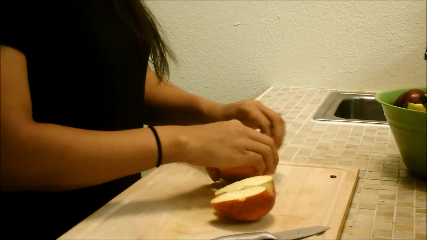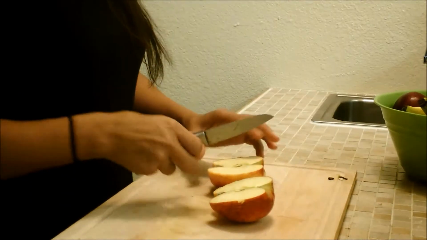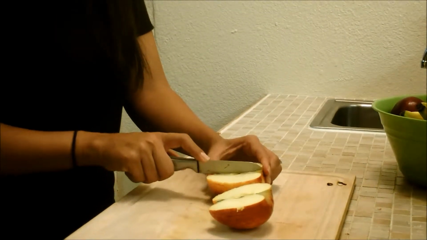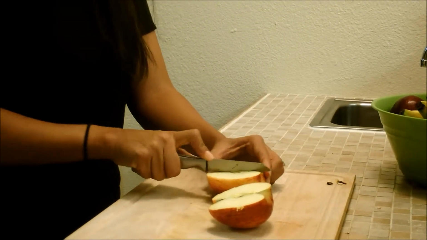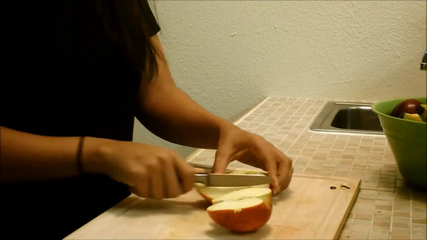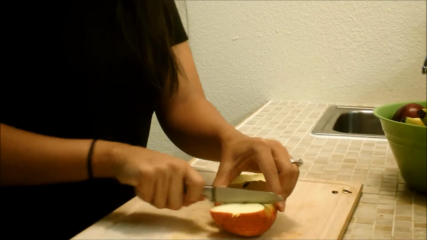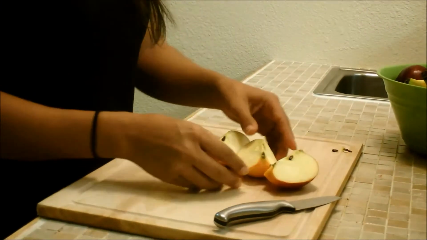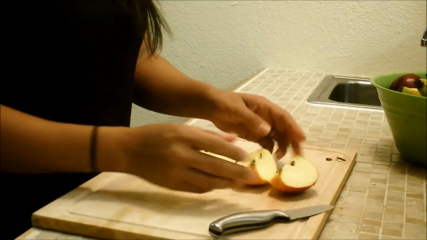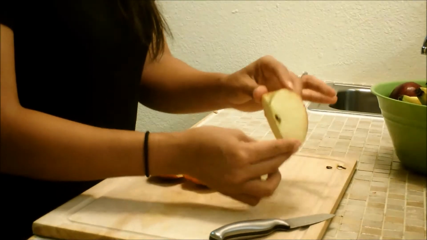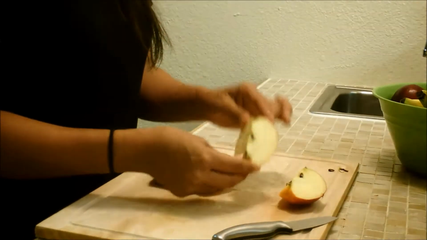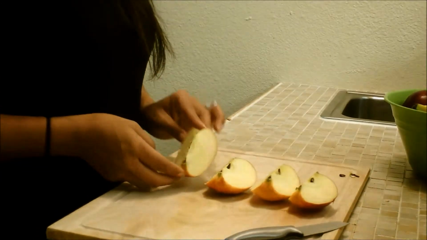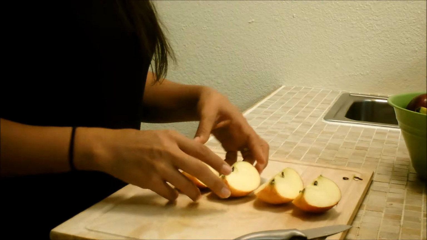Now we will make our fraction into 1/4. So we will get our half and we cut that into half. So now we have 4 pieces of a whole apple, 4 equal pieces. So this is 1/4 of an apple, 1/4 of an apple, 1/4 of an apple, and 1/4 of an apple.